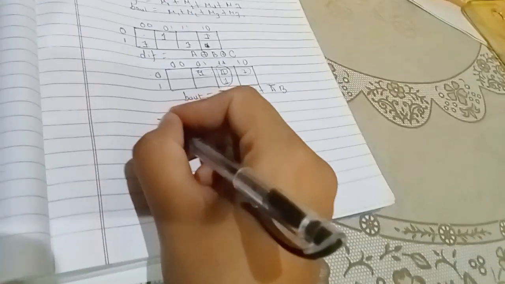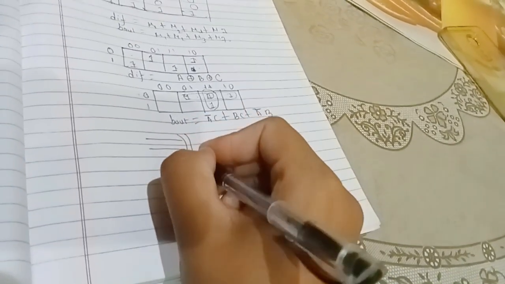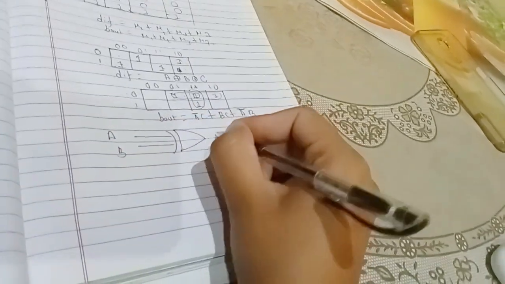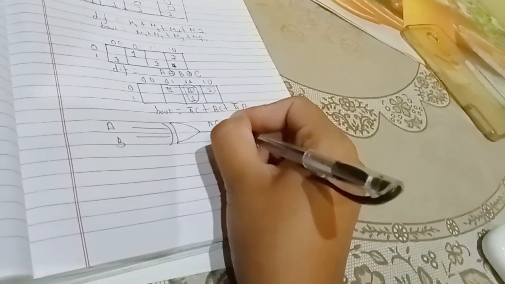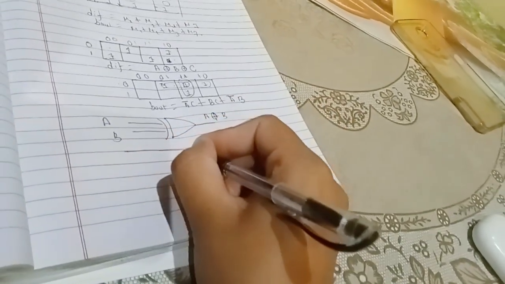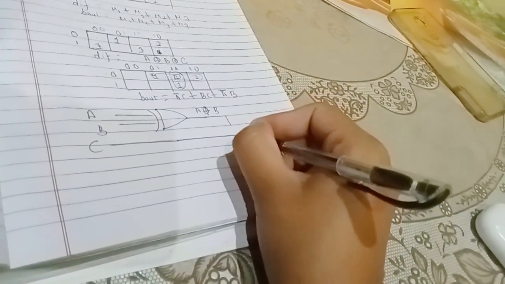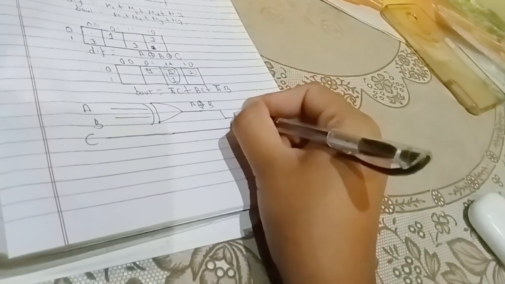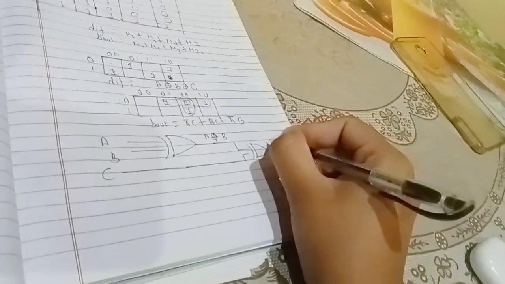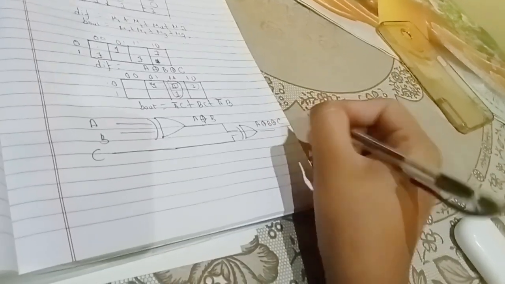And now let's make a diagram for this. So this XOR takes A and B, and will produce A XOR B. Just take one line for this, name it C, and connect it with another XOR. We'll get A XOR B XOR C.